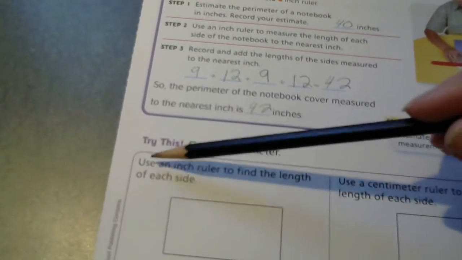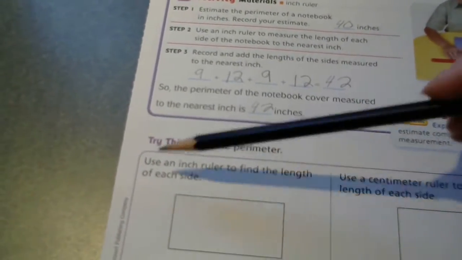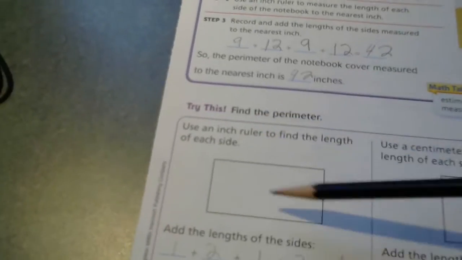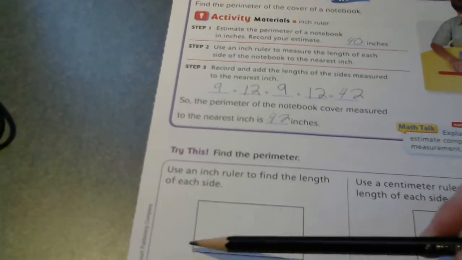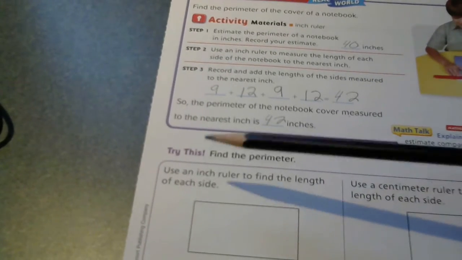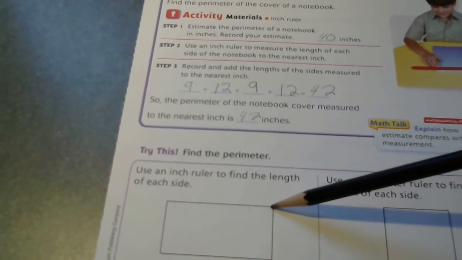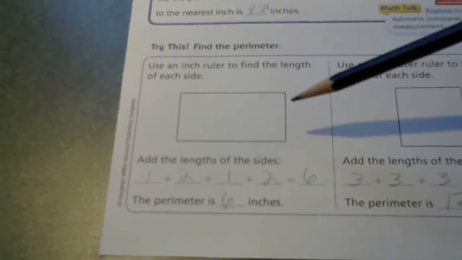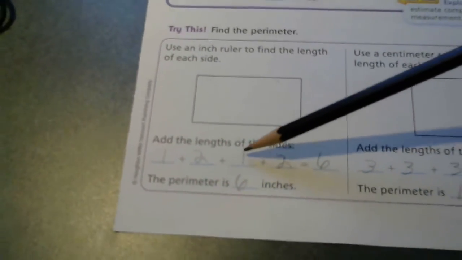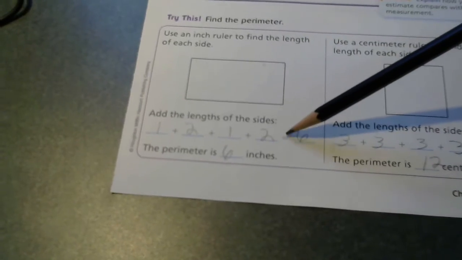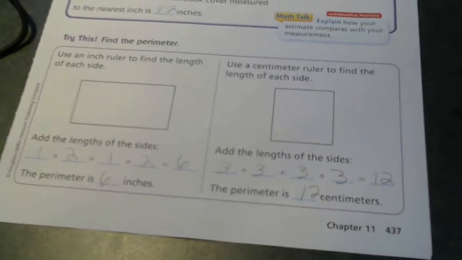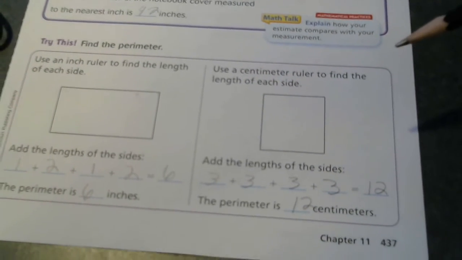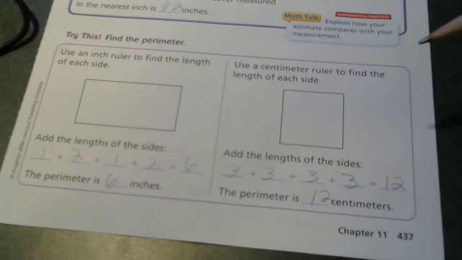Now on your next one, it says use an inch ruler to find the length of each side. Now, if you don't have an inch ruler, you can always estimate. The side here is 1 inch. This side is 2 inches, 1 inch, and then 2 inches, which means it's 1 plus 2 plus 1 plus 2 equals 6. On the next one, it's a square, so all of them are the same size.